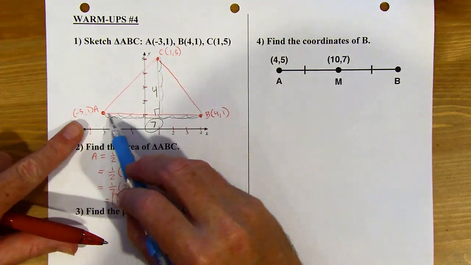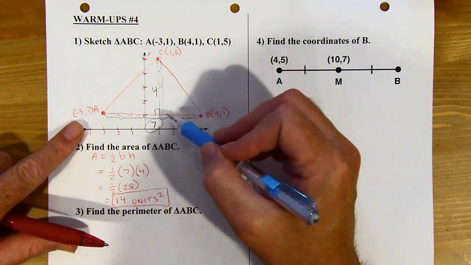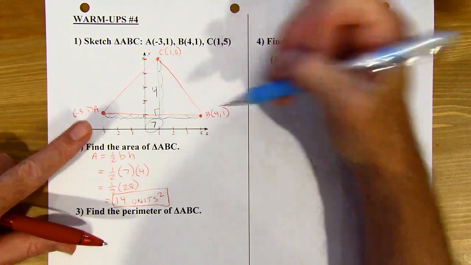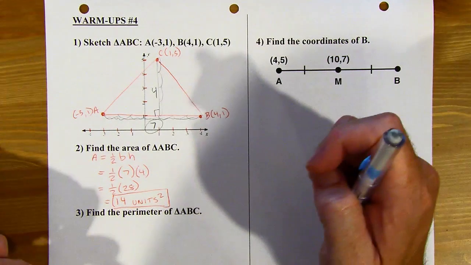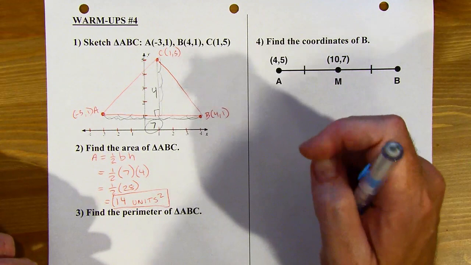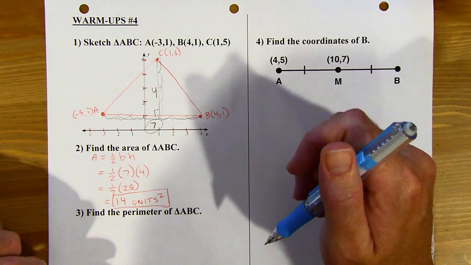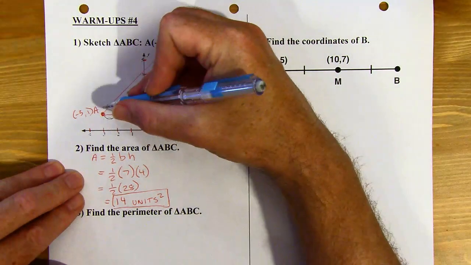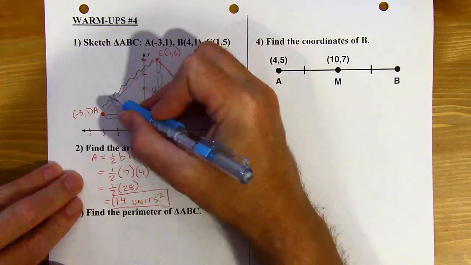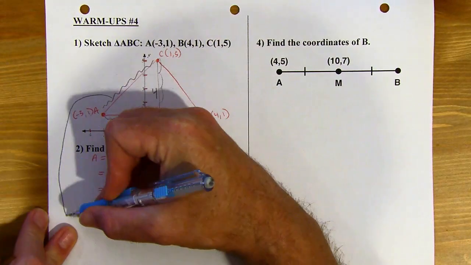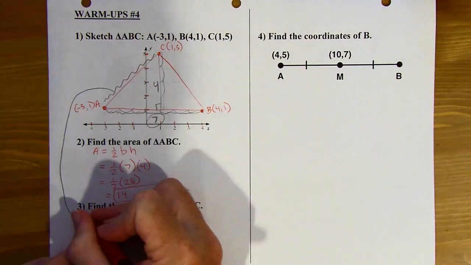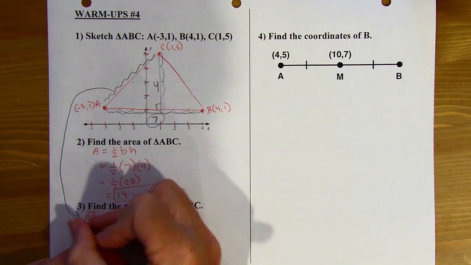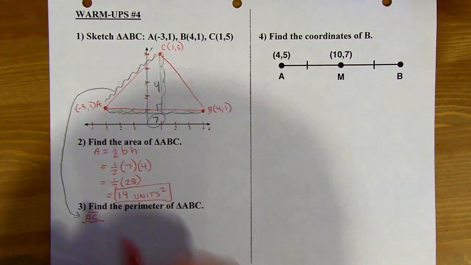And yeah, I can count when I've got horizontal and vertical lines, but when it's tilted, I can't do that because I'm not just going along one of the axes. So on my other 2 sides, I'm actually going to have to use the distance formula. So for this side, this is going to be side AC. So I'm going to draw an arrow down here just to keep track of what I'm doing. So AC, let's find the length of this.